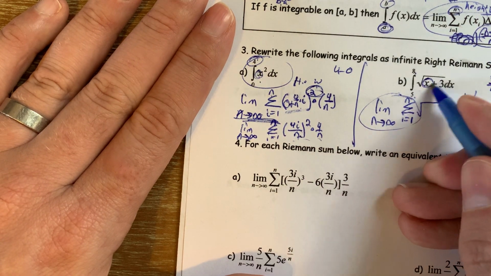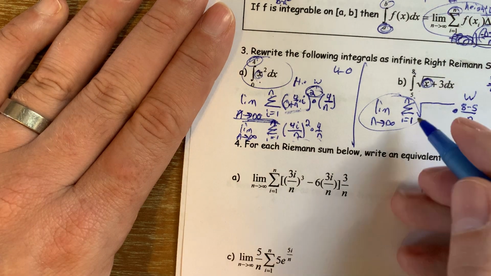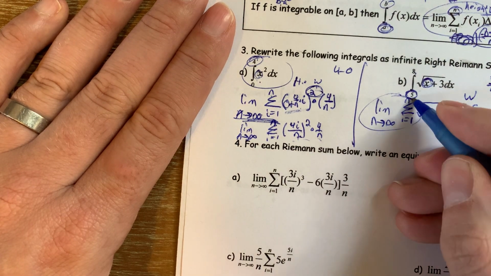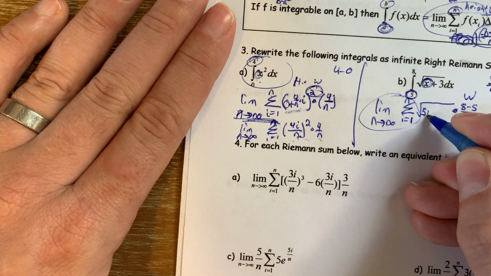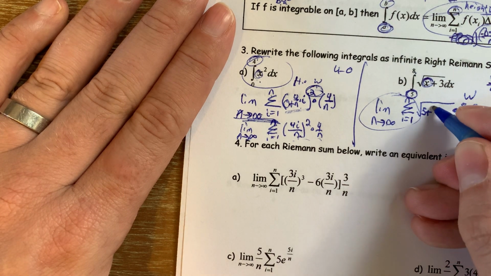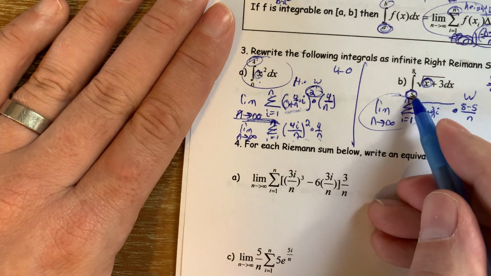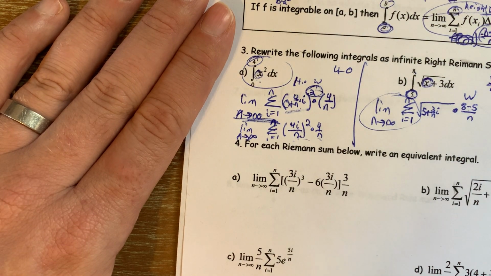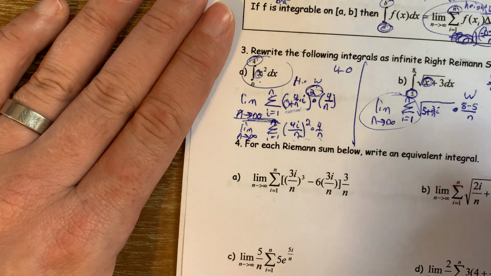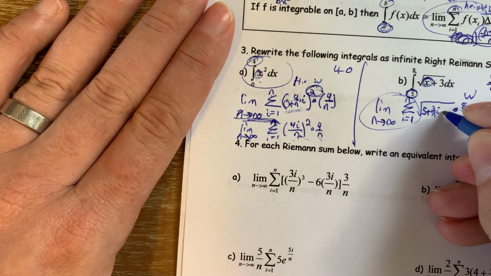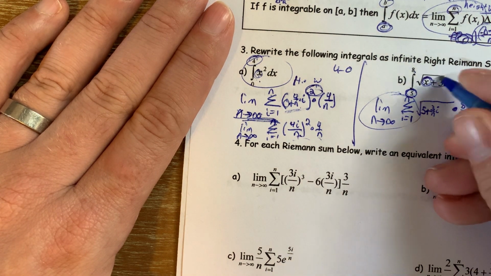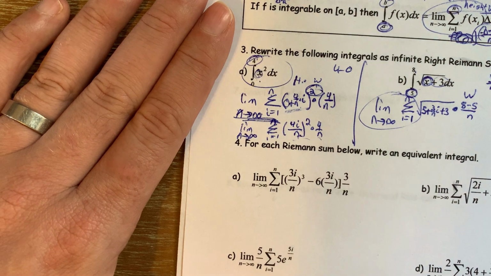And when we plug it in, what are we plugging in for x each time? Well, the lowest x is going to be 5 because that's where the integral starts, plus the width of the rectangle, which was 3 over n times i. That's what x is going to be: 5 plus 3 over n times i. And then there's this plus 3 part. That doesn't have an x with it, so it's just plus 3.